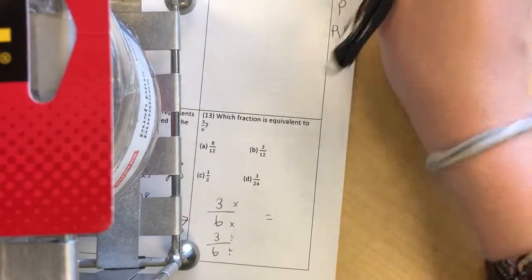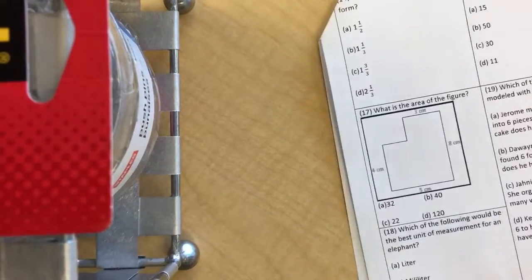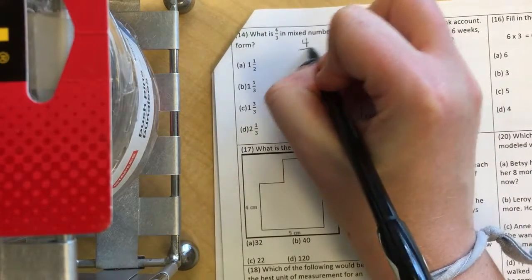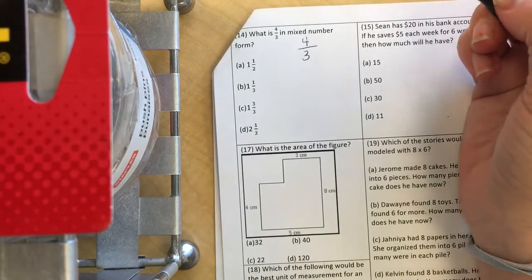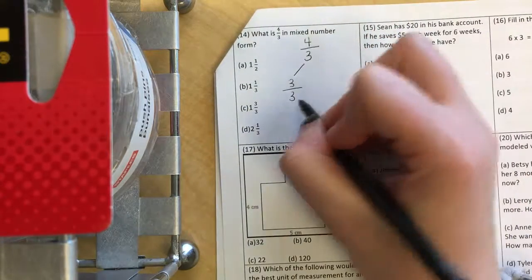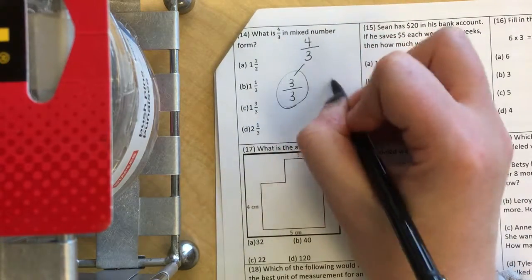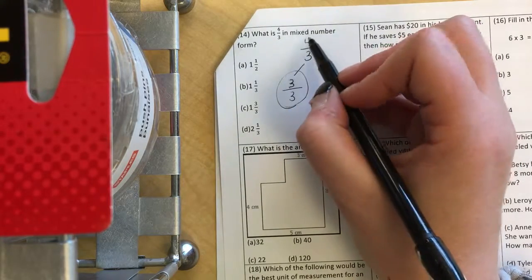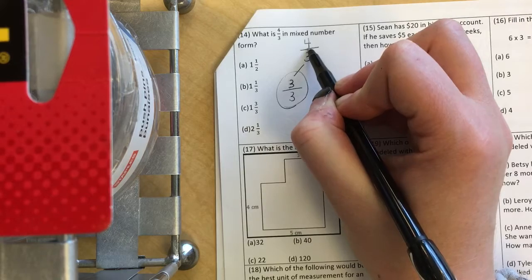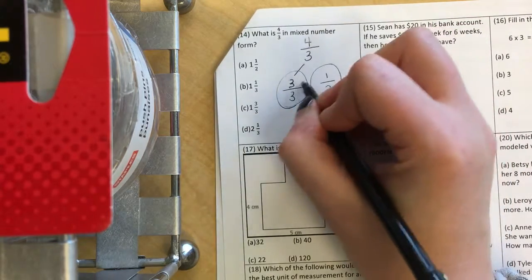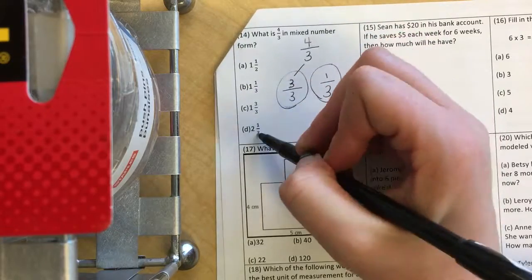On to the back, number 14 is asking, what is 4/3 in mixed number form? We can make 3/3, which is 1 whole, and then we're going to have something left over because we only have used 3/3 right now, but we can go up to 4/3. So we would have 1/3 left over, and we can use this information to figure out which mixed number makes the most sense.